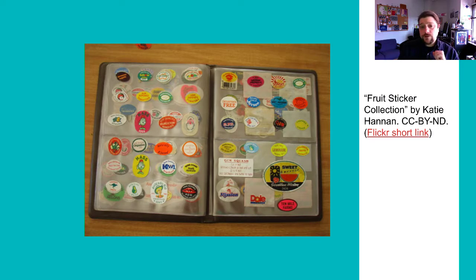So if I go back to this fruit sticker collection, if I took all of the avocado product stickers and put them on one page and arranged them in a very specific way, I could write a preamble and say that these stickers have been arranged in chronological order. This way you can see the evolution of the Haas avocado logo from the 70s to the 80s to the 90s.